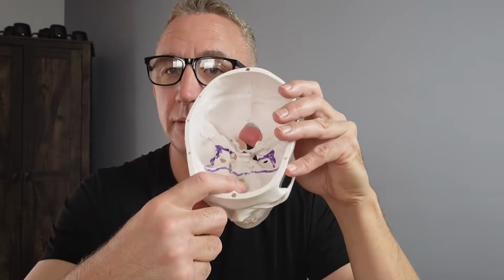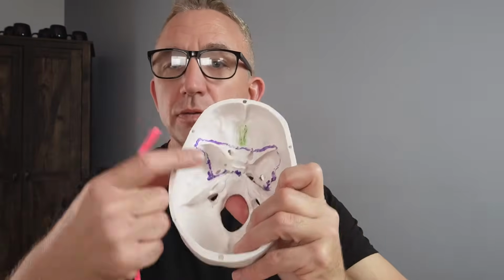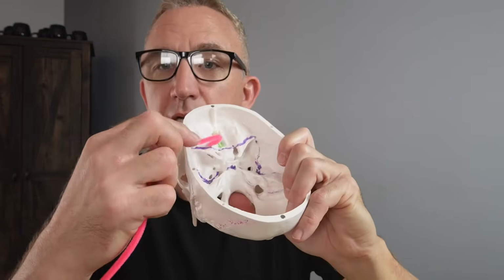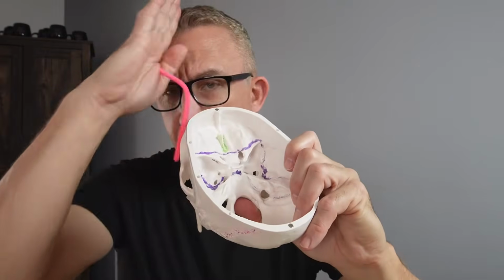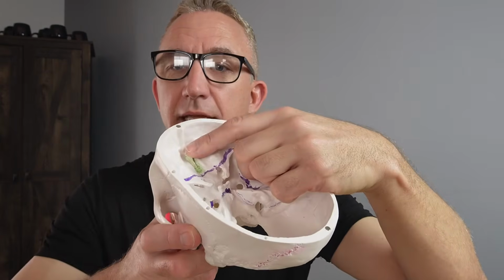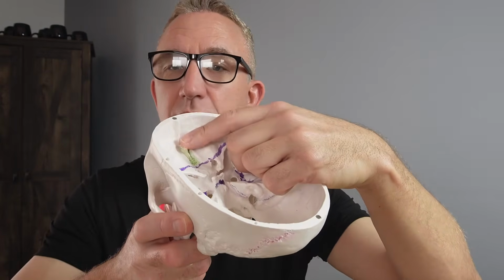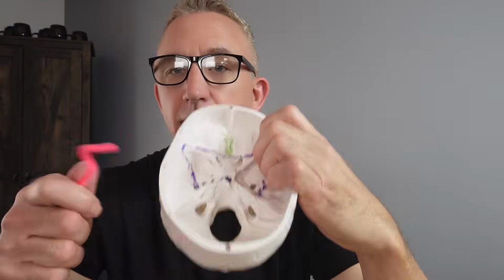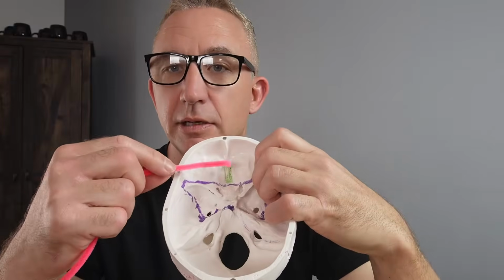So the top half is the perpendicular plate. It'll come up and combine with some of our structures here that are still part of the ethmoid bone. As I turn it this way, there's a projection here that kind of looks like a shark's fin. And this is called the crista galli. That projection that sticks up, crista galli. The crista galli sits on what we call a cribriform plate.